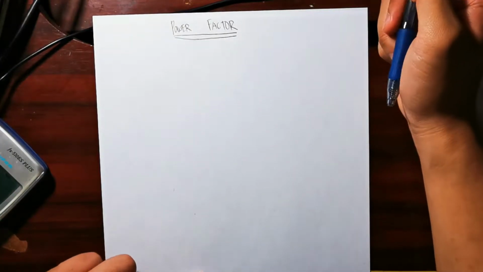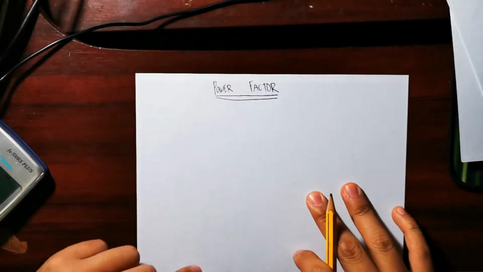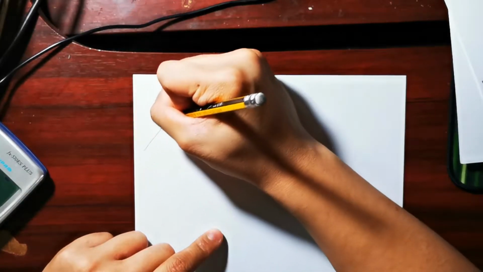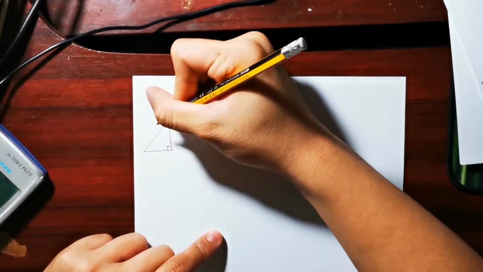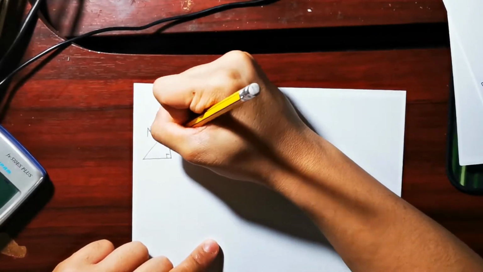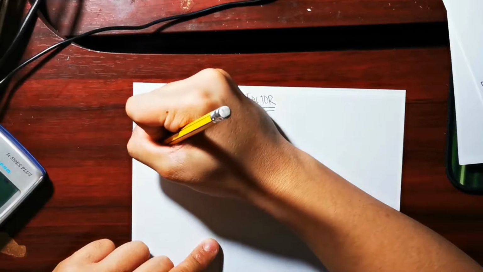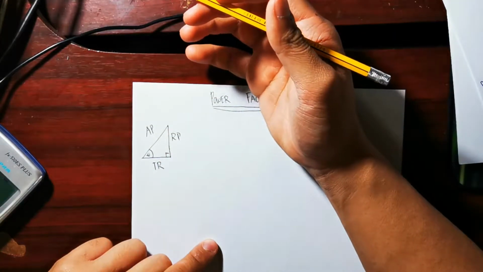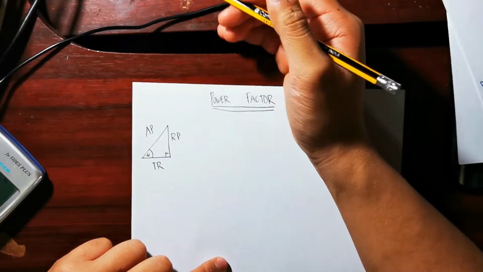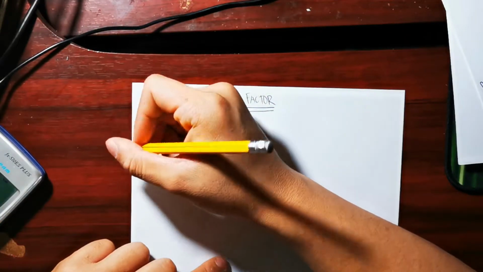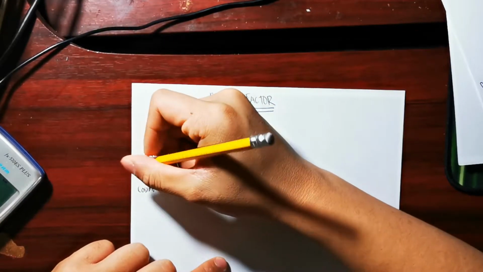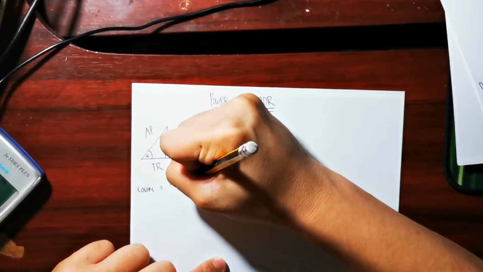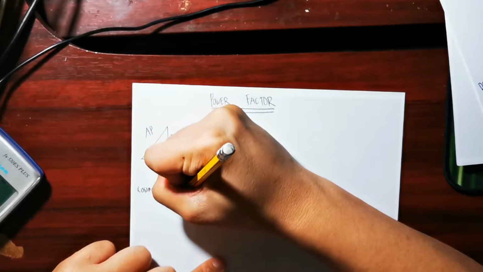Another topic for today is the power factor. As we have discussed previously, the power triangle is composed of three components, namely the apparent power, reactive power, and the true power. And here's our theta. We also know about the three types of basic trigonometric functions, and the second type is the most commonly used, which is cosine is equal to adjacent over hypotenuse.